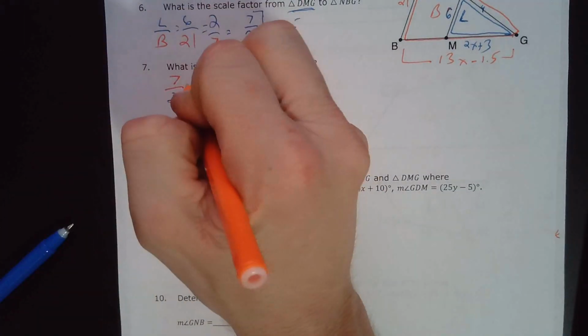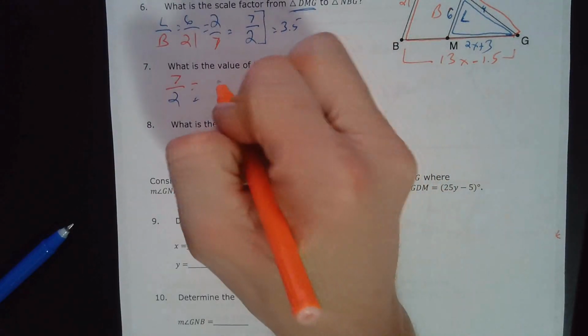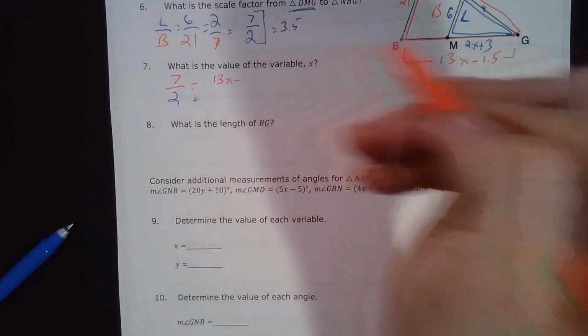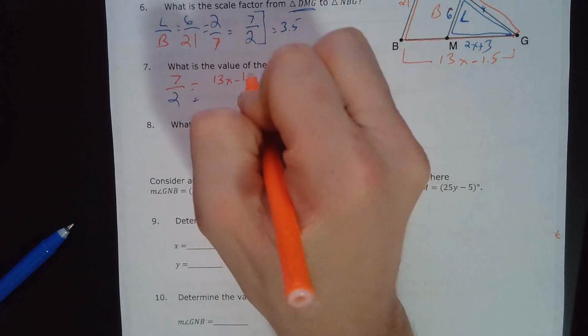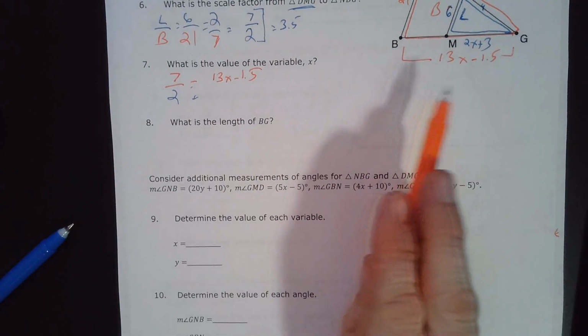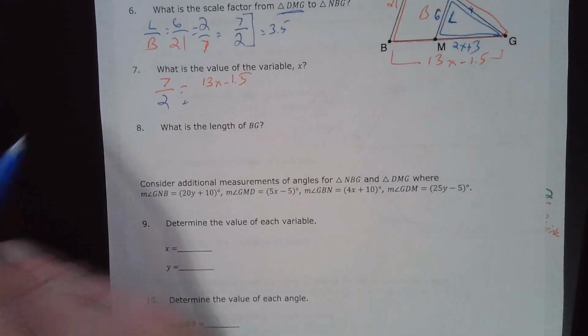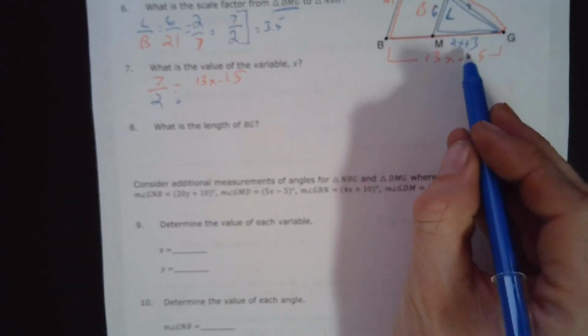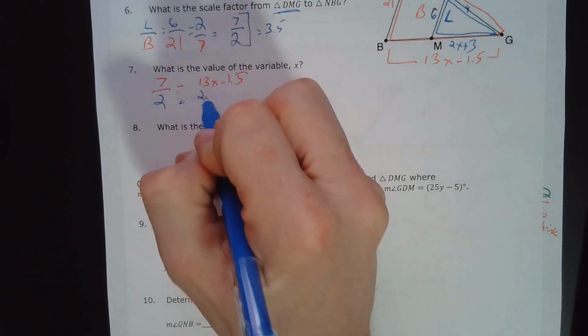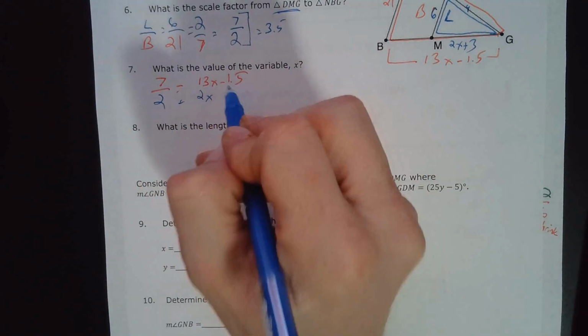So our big line segment is 13x minus 1.5. Our little line segment is 2x plus 3.